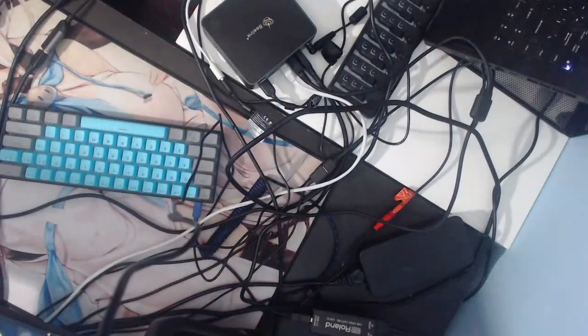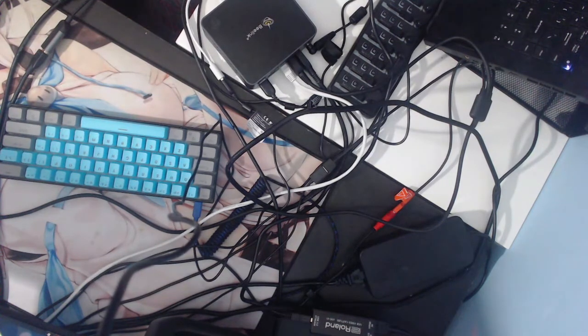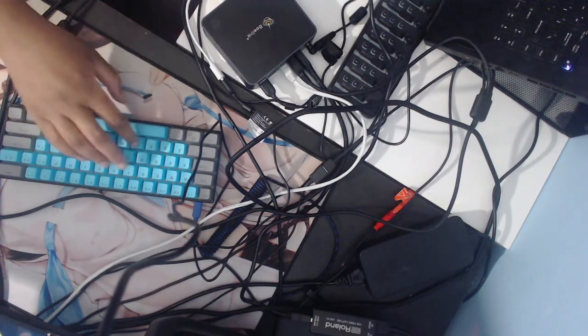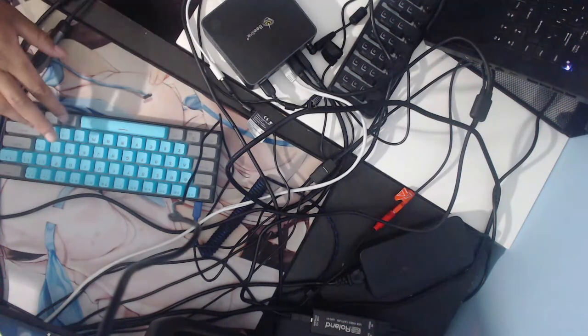And something just disconnected that I actually don't know what it was. Probably the capture card. So I'm just gonna do this kind of live. I don't know actually. Let's see. What's that thing called?